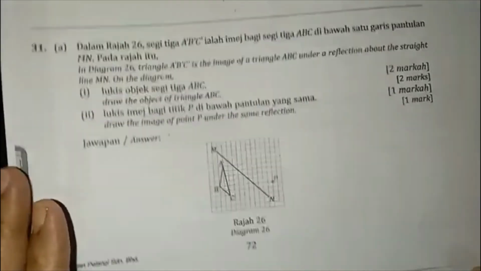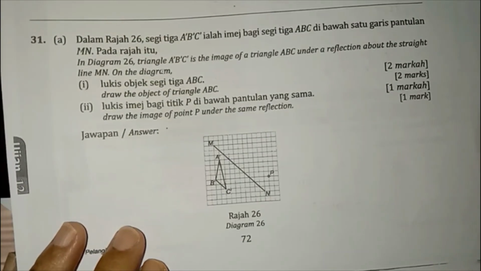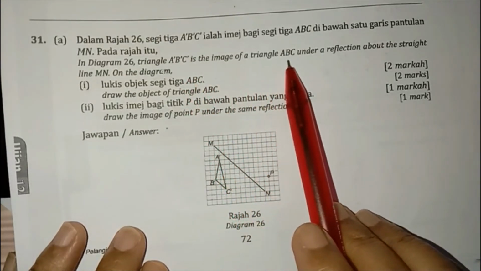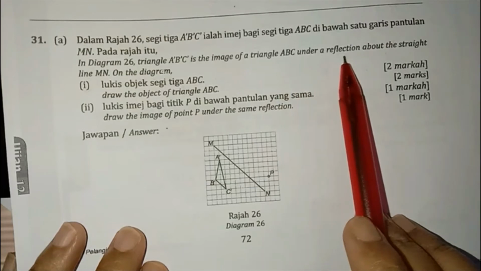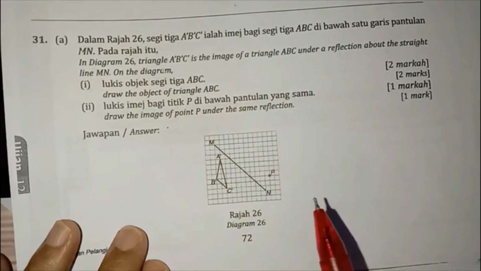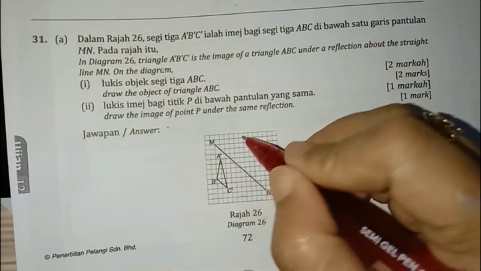Okay, number 31. So we have a diagram. Triangle A prime, B prime, C prime is image of triangle ABC under a reflection. Draw the object of the triangle ABC. Okay, so you see for the reflection, it's just like mirror.